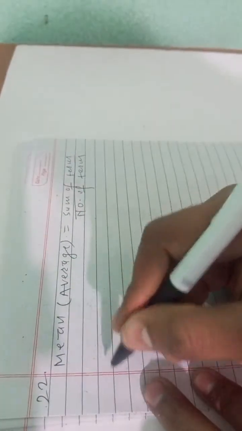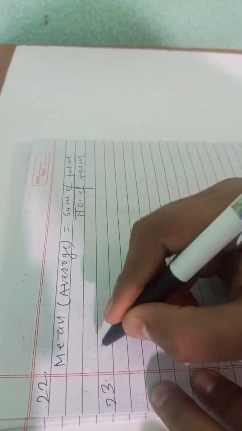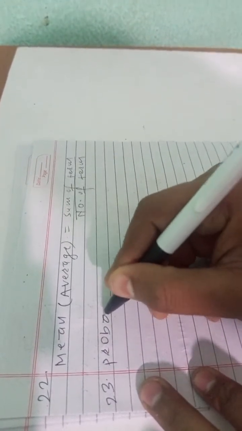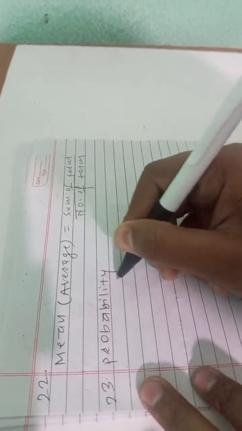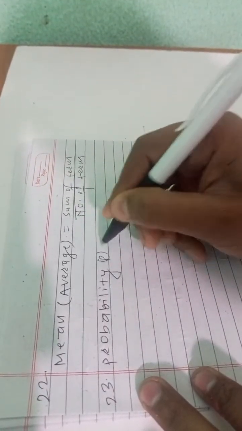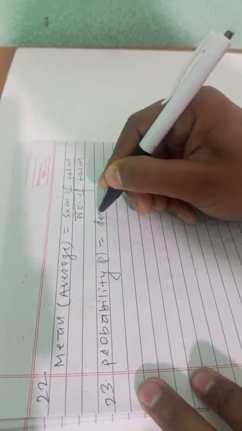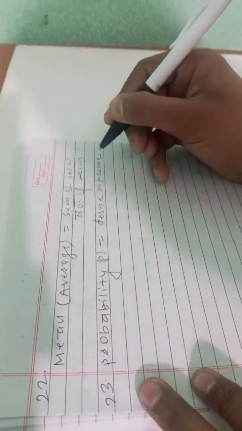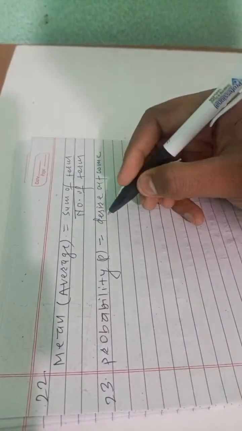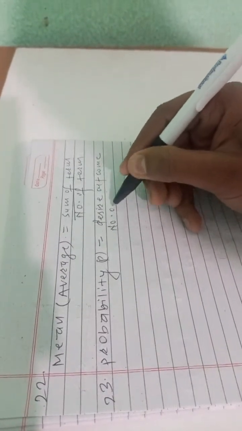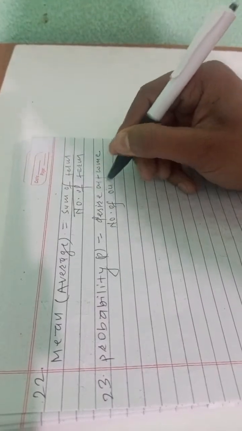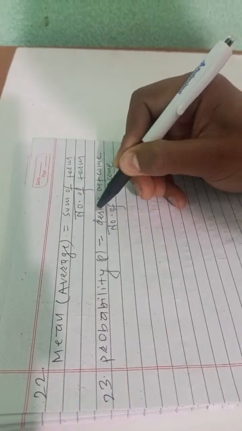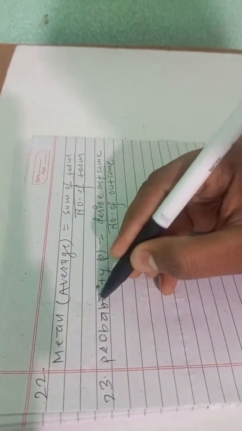And we have some formula about probability. Probability occurs between 0 to 1. Probability means desired outcome divided by number of outcomes. That is called probability.